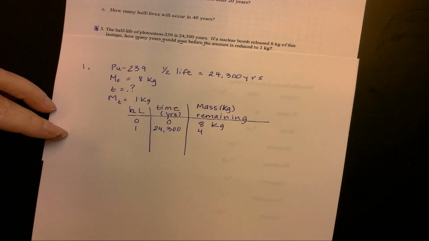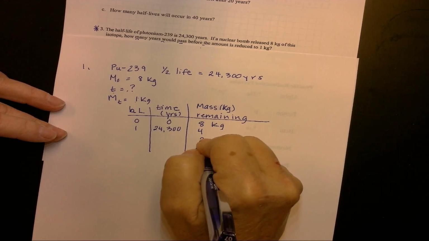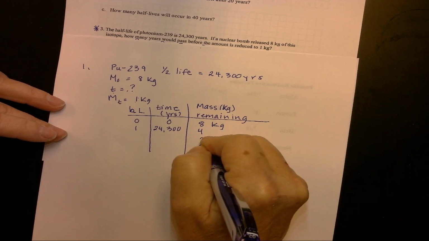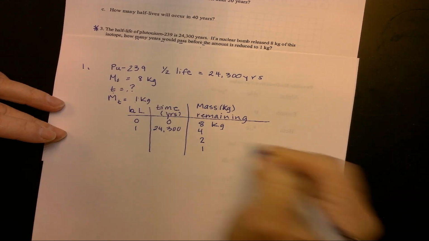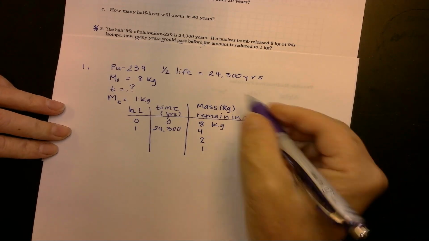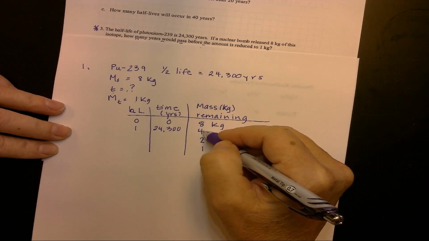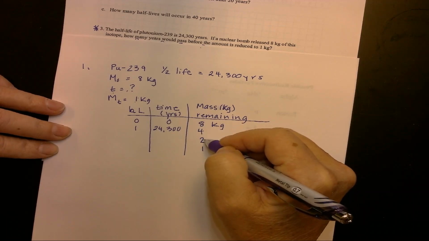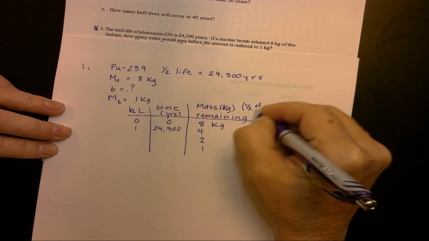So we're trying to get to 1 kilogram. After 2 half-lives, there are 2 kilograms left. And then after 3 half-lives, there is 1 kilogram. And that's where we wanted to end up. So each half-life, half of the sample decays. So 8 to 4, 4 to 2, 2 to 1.